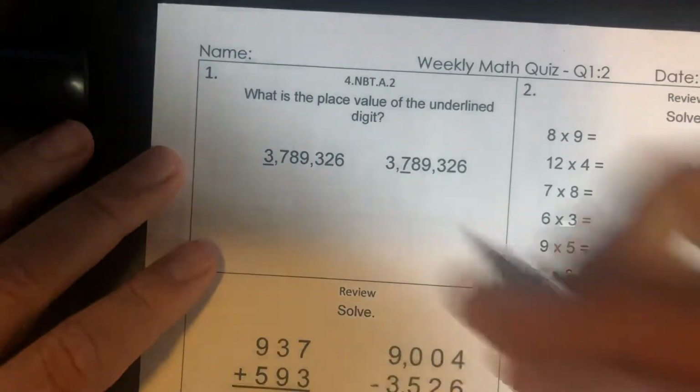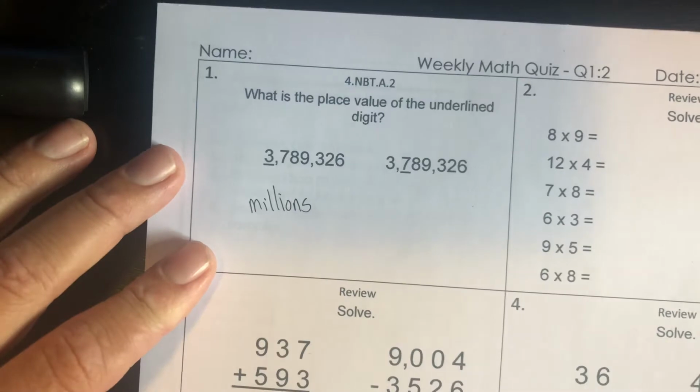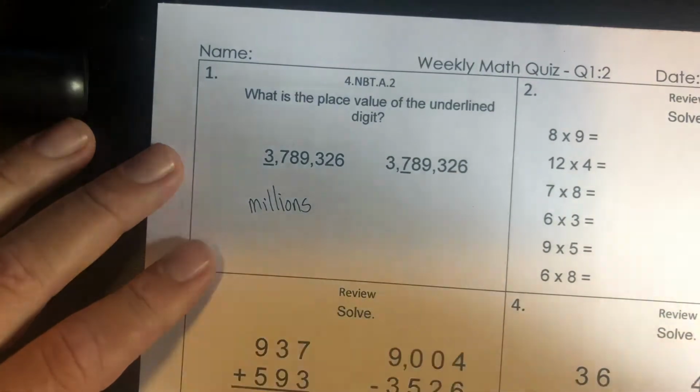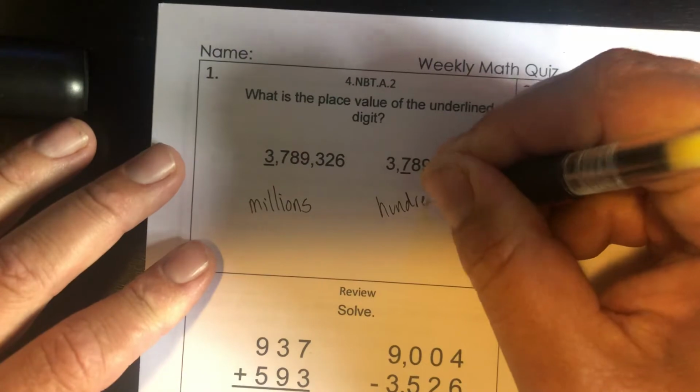What is the place value of the underlying digit? This is the millions place. This is the hundred thousands place.